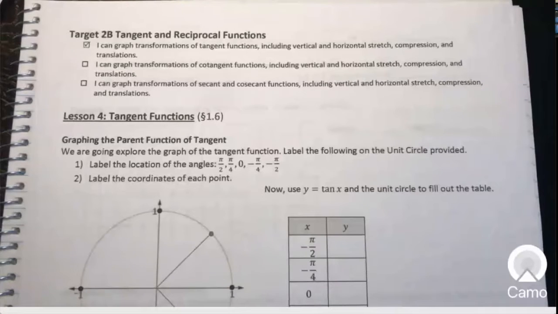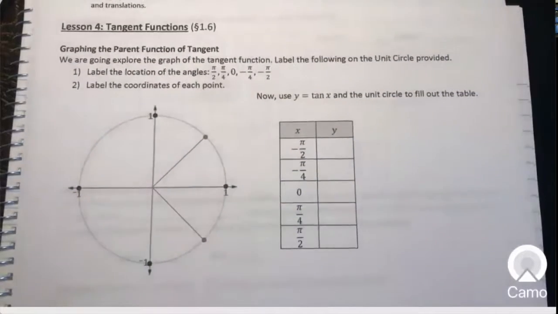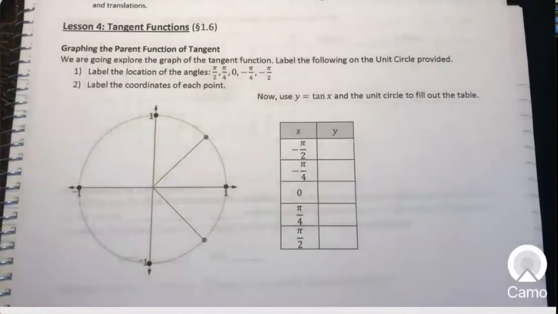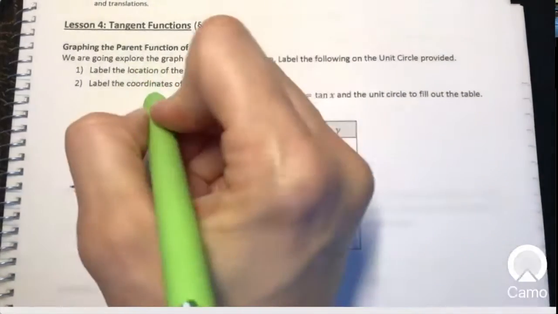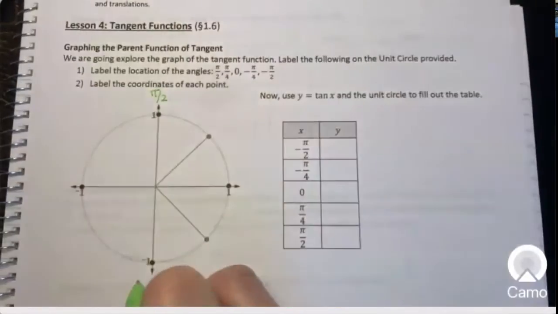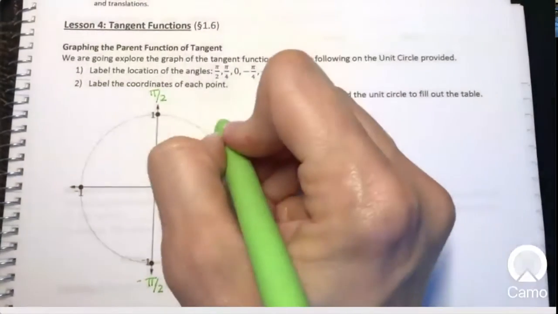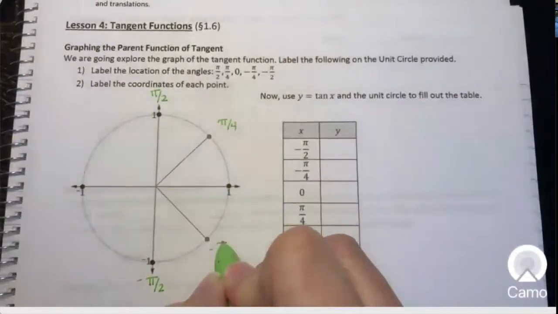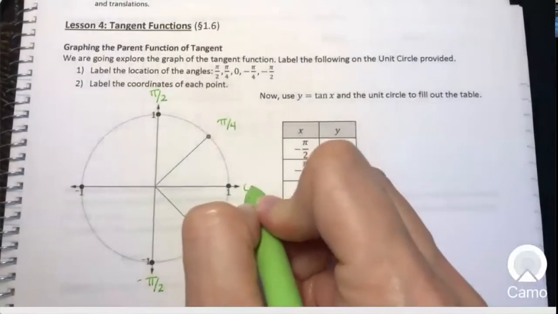We're going to go ahead and start target 2B. Today we are looking at the graph of tangent functions. So we're going to go ahead and explore our tangent function with some given angles here. I'm going to go ahead and label those on my unit circle: pi over 2, negative pi over 2, pi over 4, negative pi over 4, and 0.